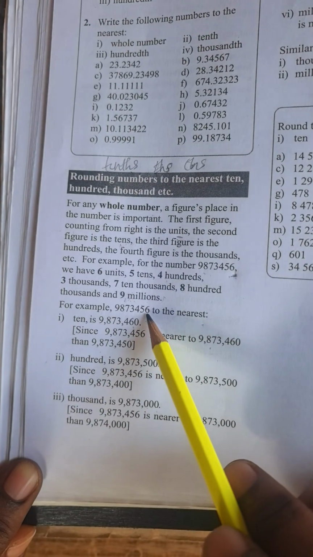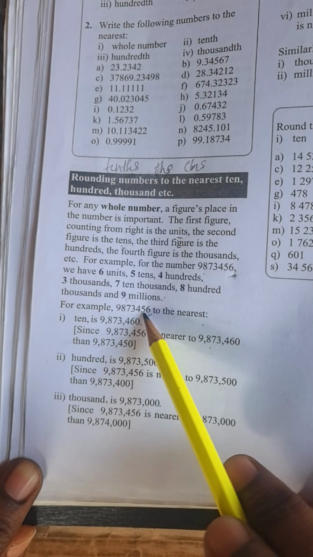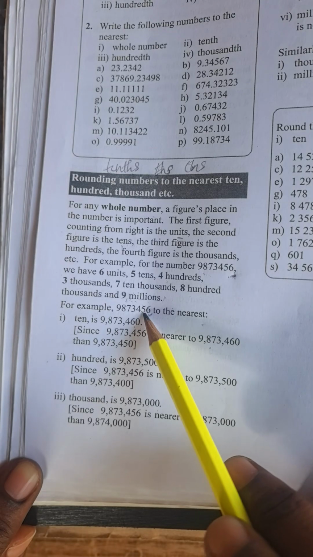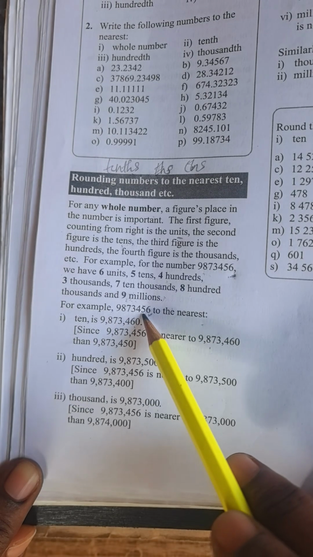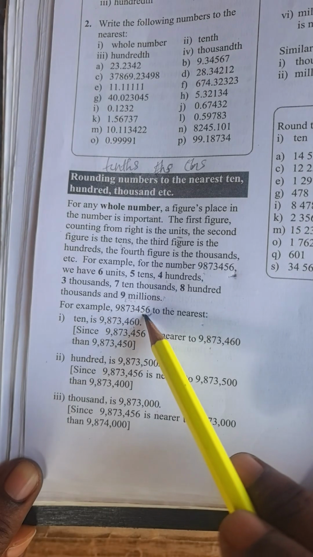now what is the 10? This is units, 6 is the unit, and 5 is the 10, right? So look at this particular figure, 5. The next figure to it is what? Is 6. Is this greater or less than 5? So this is greater than 5. So what do we do? We come and add 1 to this particular one, right? And that will be 6.